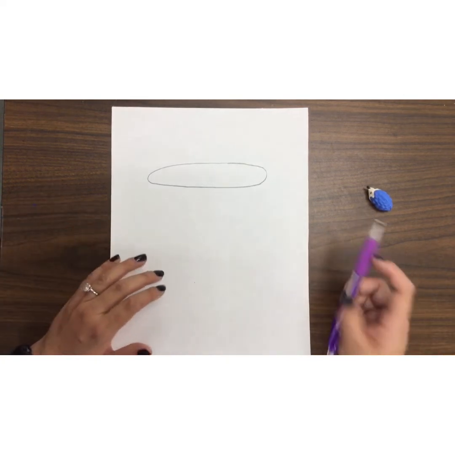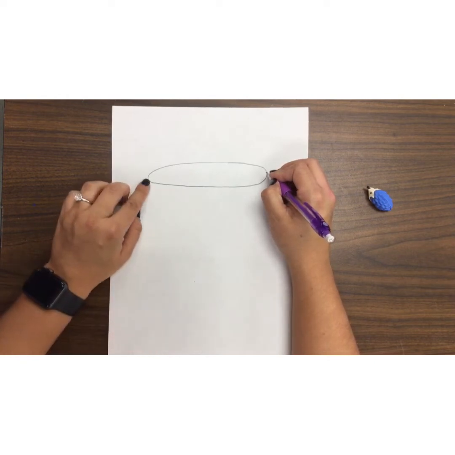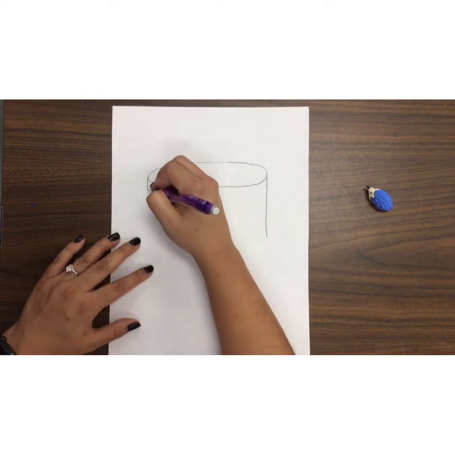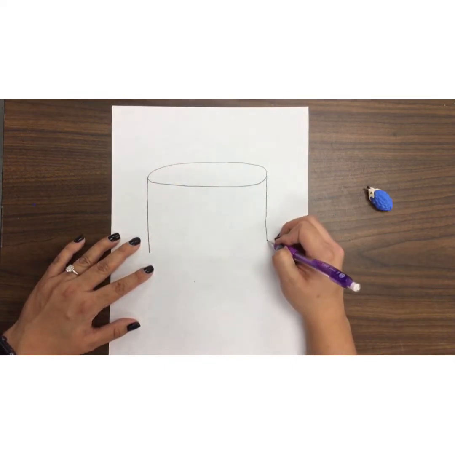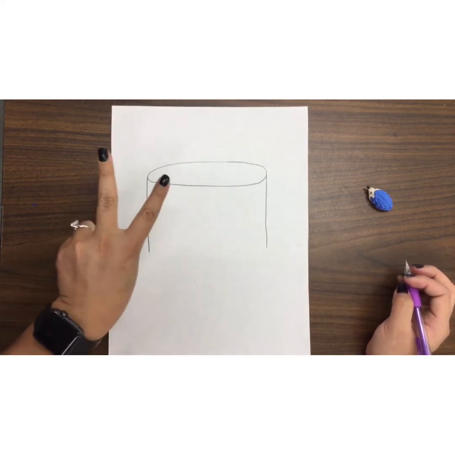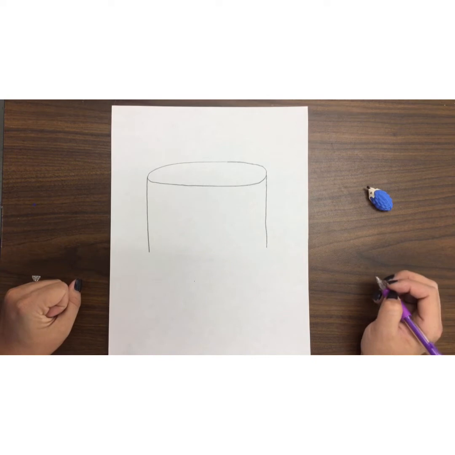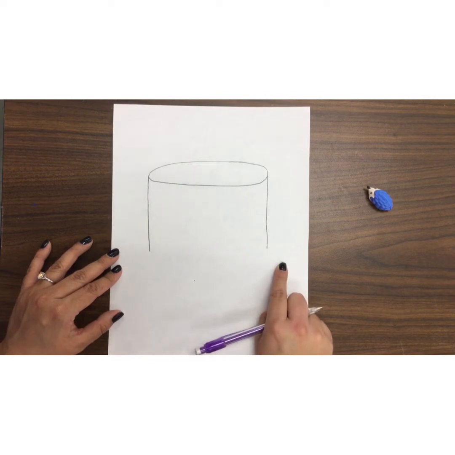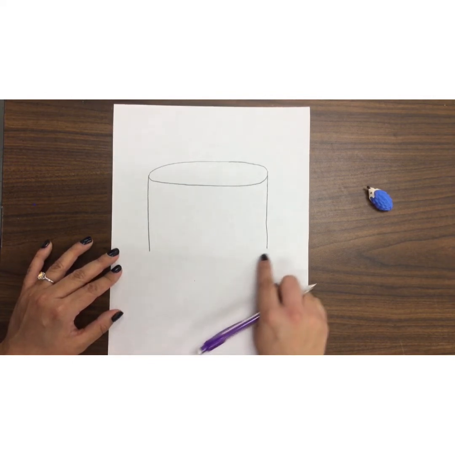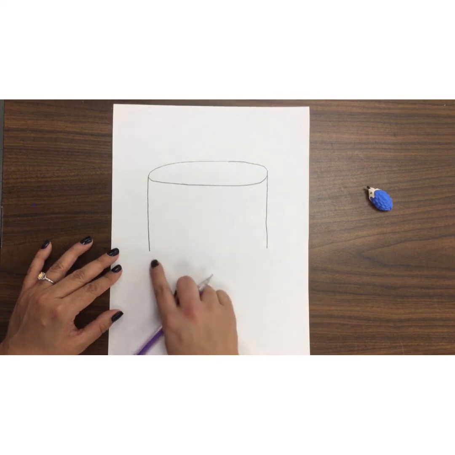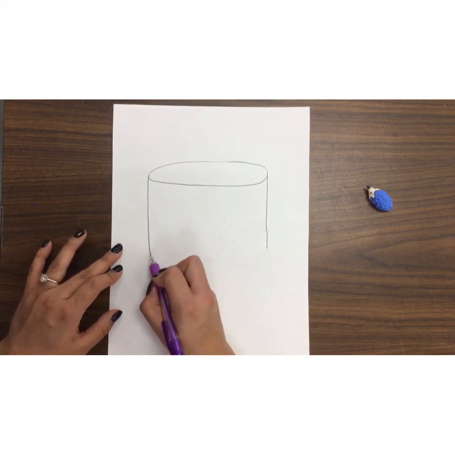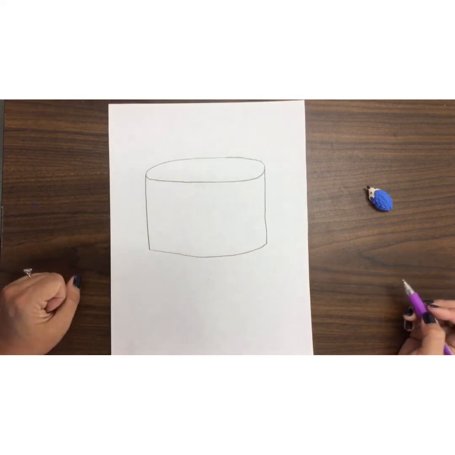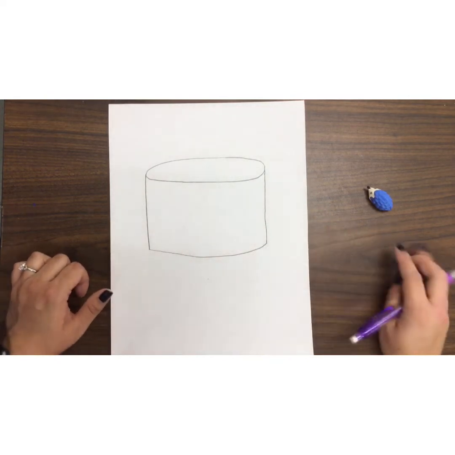Now that I've got my oval, I'm going to add from the sides of my oval some lines down, almost like we're making a cylinder. Okay, so 2 lines down, 2. Now, for the bottom of our cake, a cake isn't just flat at the bottom, okay? When we draw a cake to show the bottom part, we want to make it look almost like a cylinder. It's going to be curved just a little bit. So I'm going to start from here, and I'm going to curve my cake just a bit to make it look like a real cake.